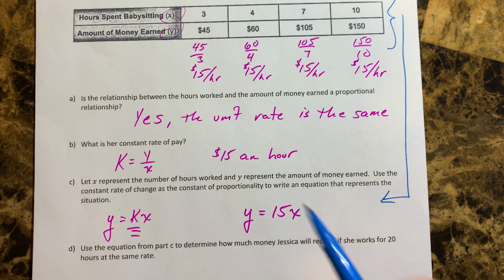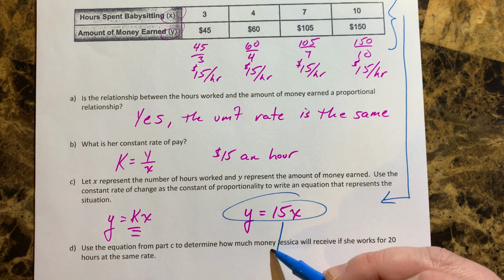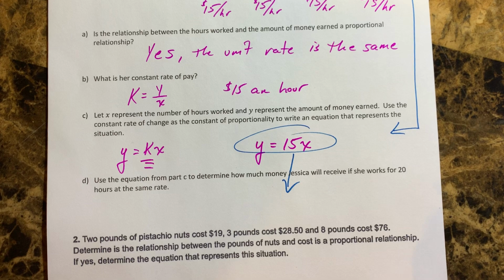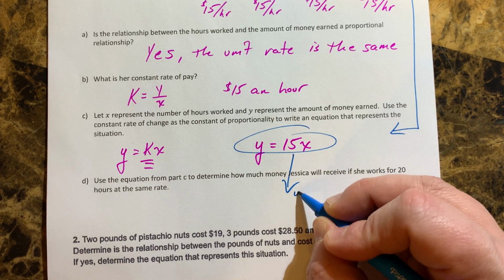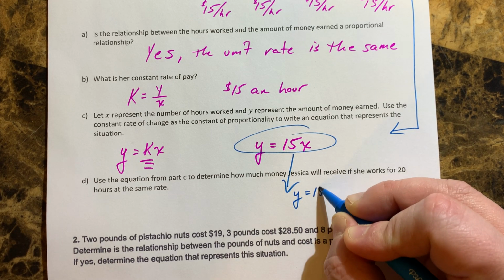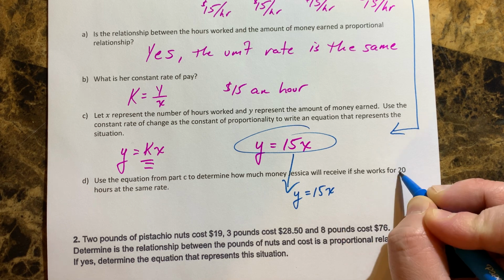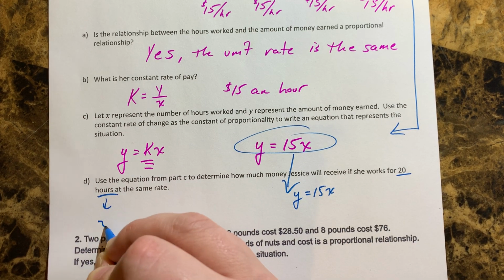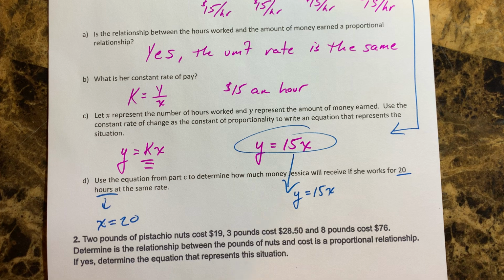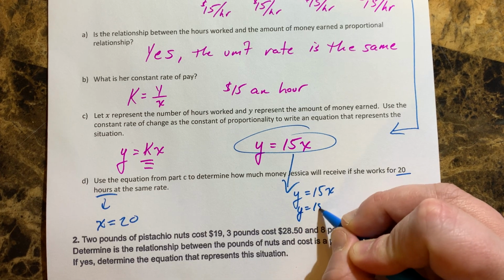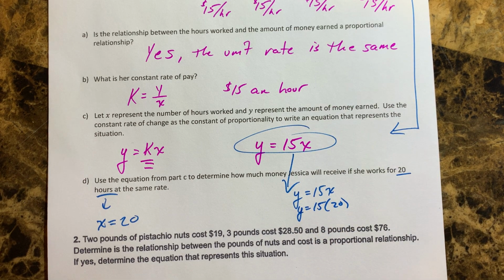Now that I know it's proportional, I can take this equation and bring it down and use it to my advantage. So y equals 15x, and 20 hours is basically saying x equals 20. So I put that in, and all we have to do is 15 times 20 in order to determine what her pay would be for 20 hours.